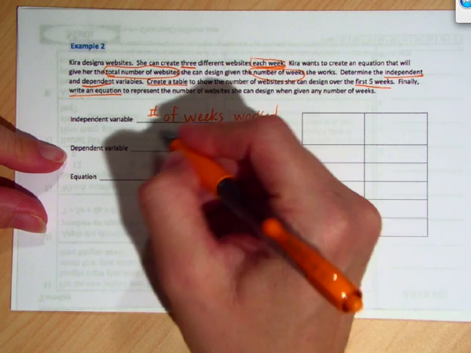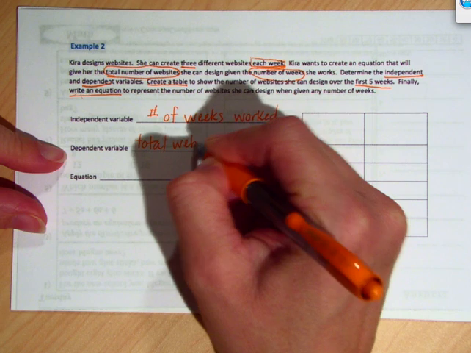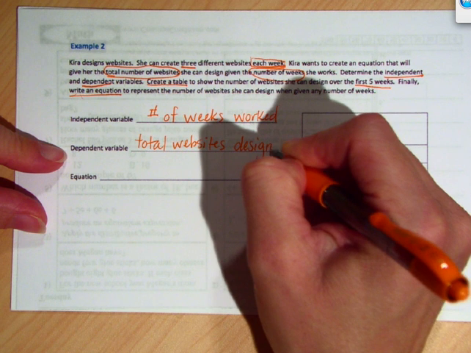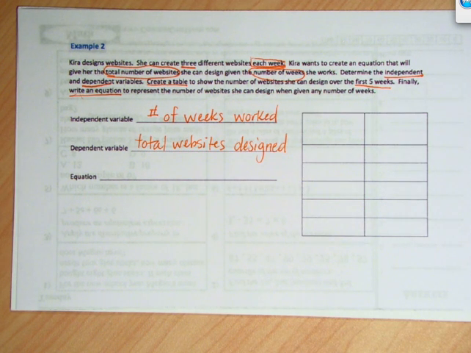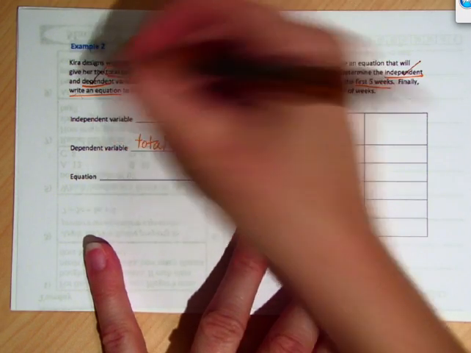Okay, so this is going to be total websites designed. All right, they don't give us the variable, but we must assign a variable for it. Okay, I meant to change colors here. That's okay. I'm going to check mark. We've got independent and dependent.